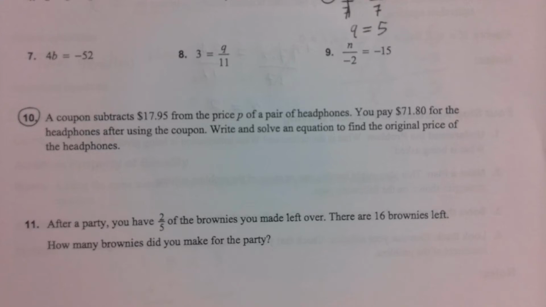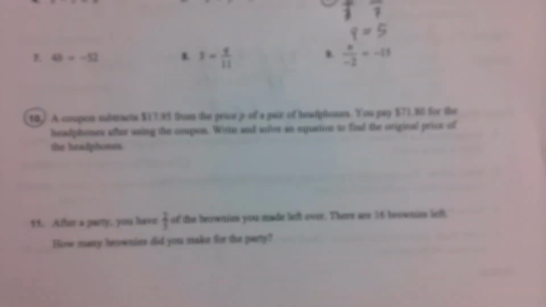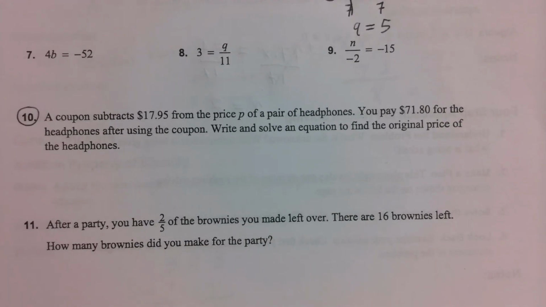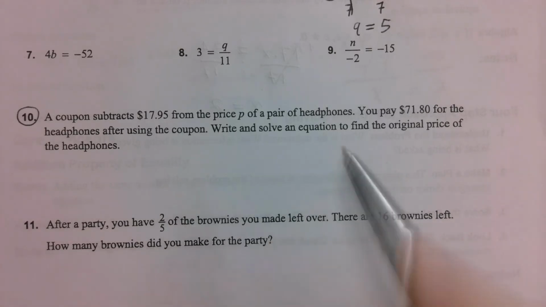Last but not least, I want us to take a look at one word problem, because you will see these. A coupon subtracts $17.95 from the price P of a pair of headphones. You pay $71.80 for the headphones after using the coupon. Write and solve an equation to find the original price of the headphones. What I would recommend is if you have not used the 4-step process to this point, keep your page open on page 5 and look at those 4 steps and see how I do each step as you follow along with the video.